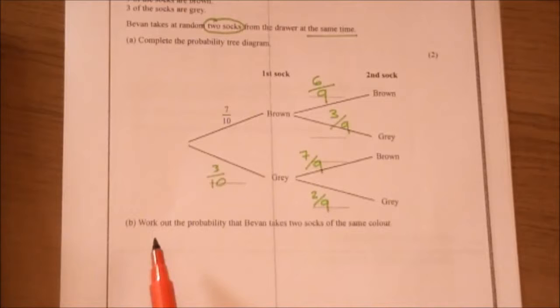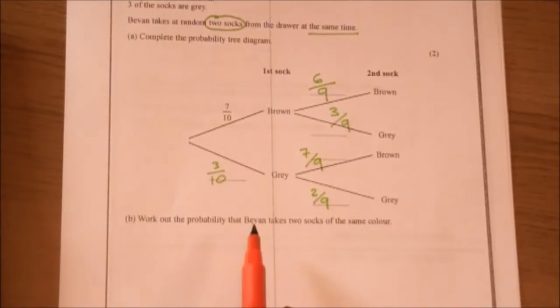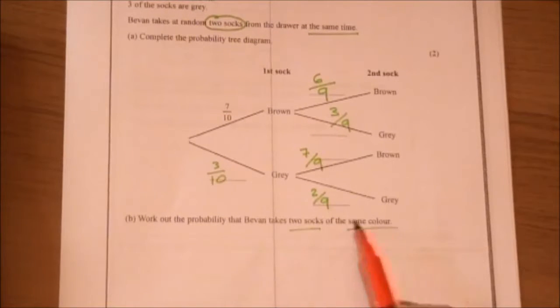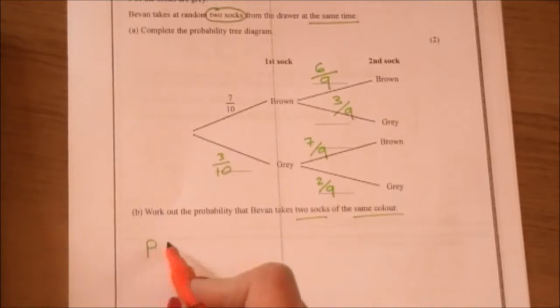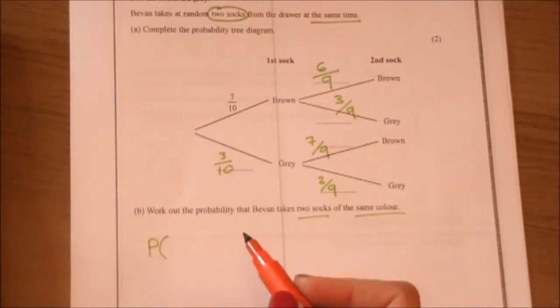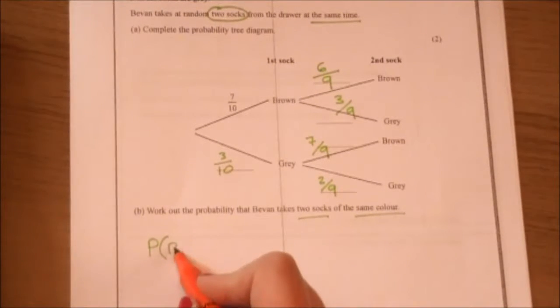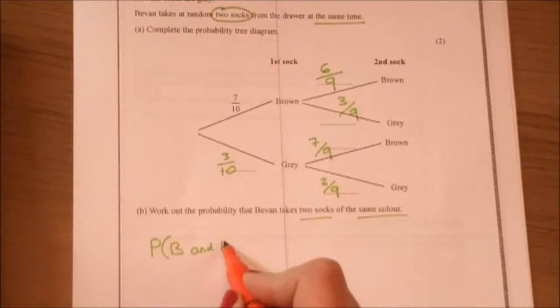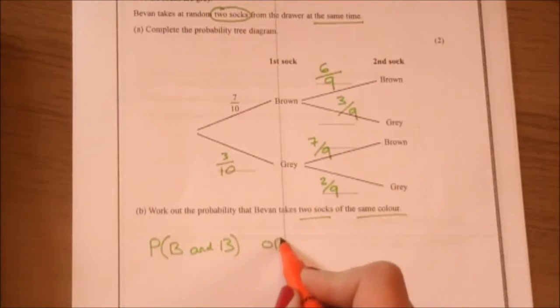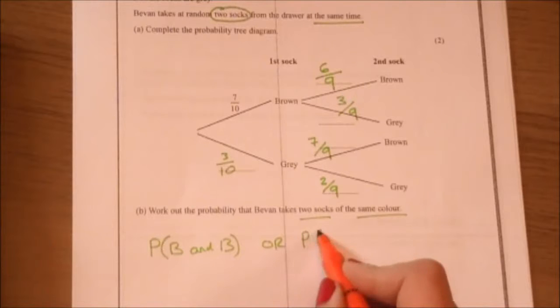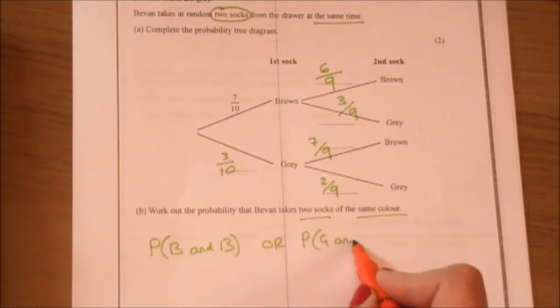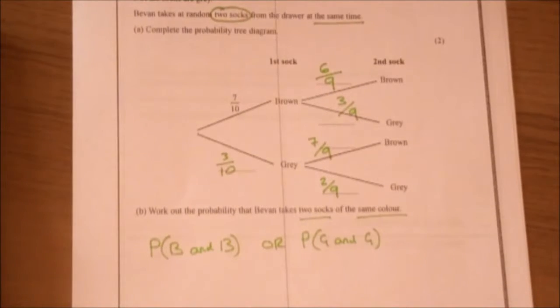So, part B wants you to work out the probability that Bevan takes 2 socks of the same colour. So I either want to find the probability of brown and brown, or I'd be happy with grey and grey.